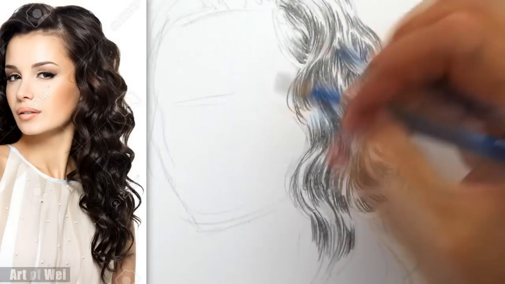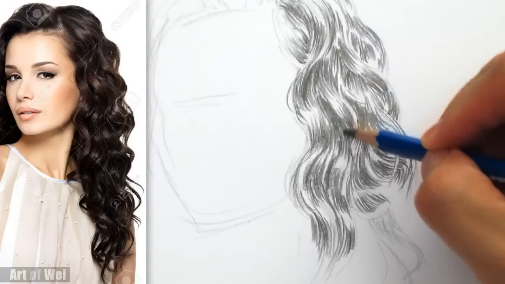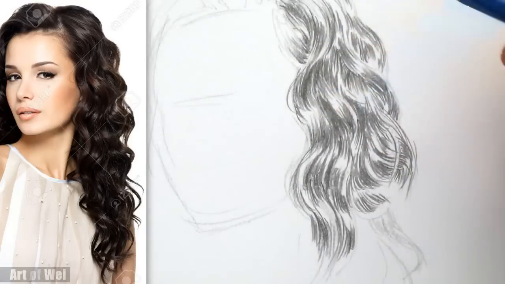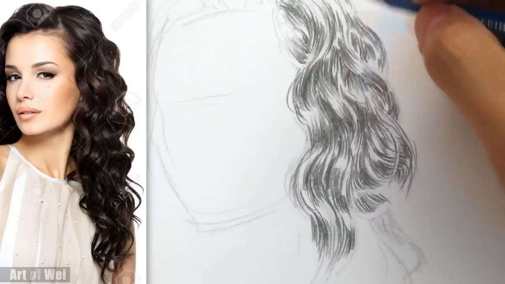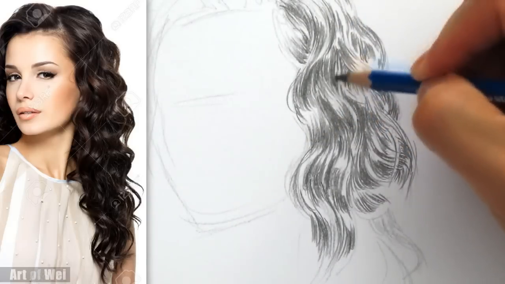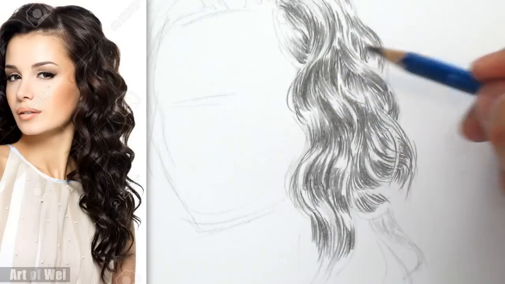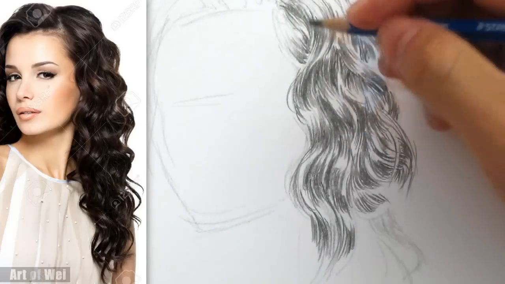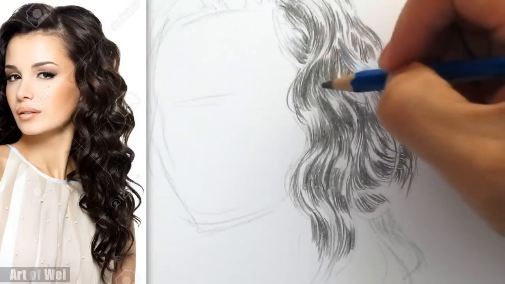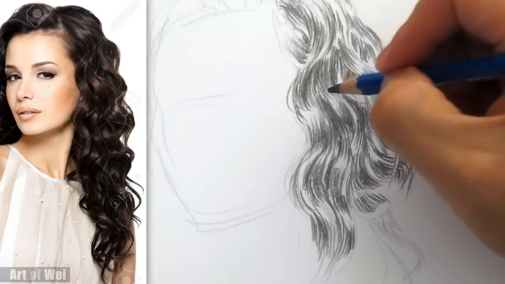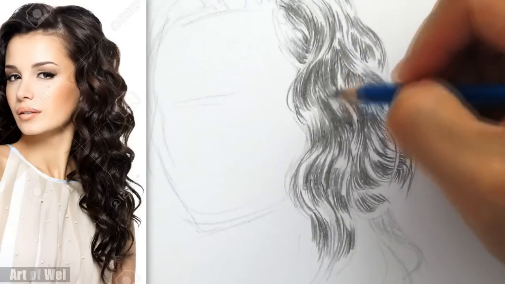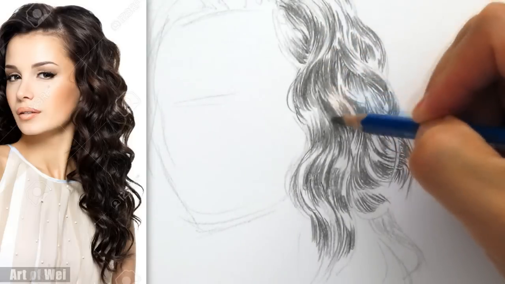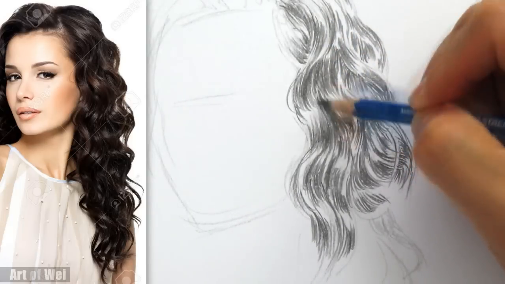I might finish up on the other side and maybe do a little bit more, but overall, that's how you want to approach the curly hair. First is just trying to find the flow, and then once you have the flow, with the shading you do this little flickering and find where the highlights are. Try to keep those, and then shade around it so you get the highlight.